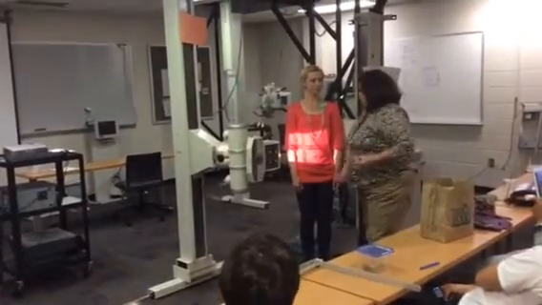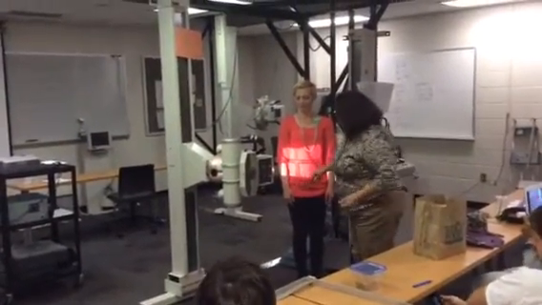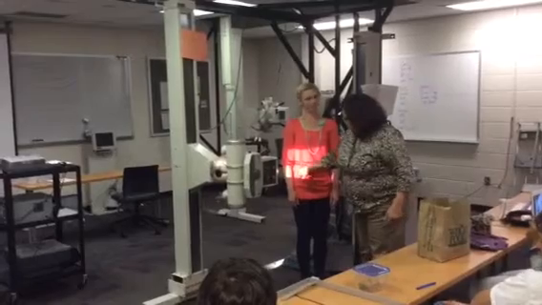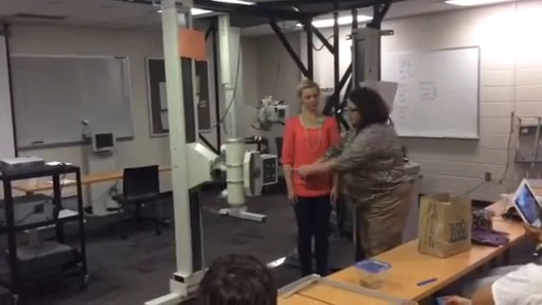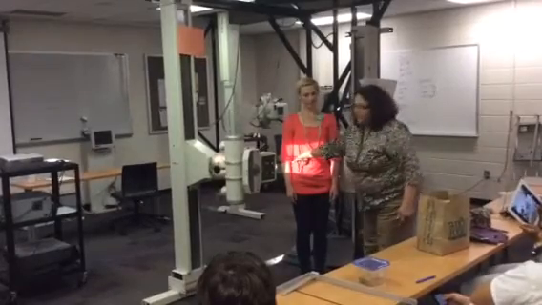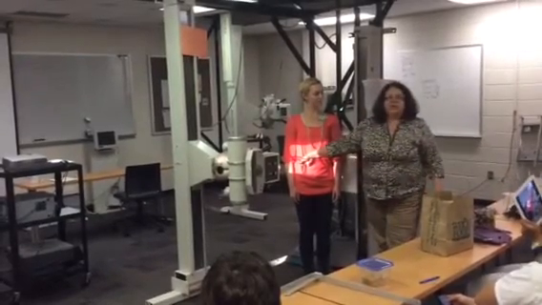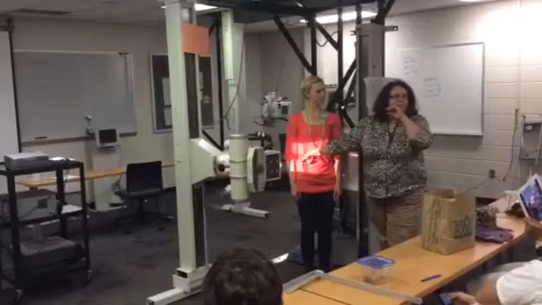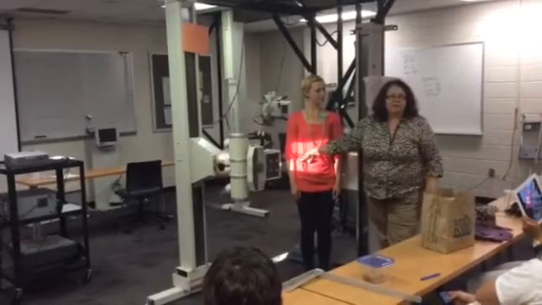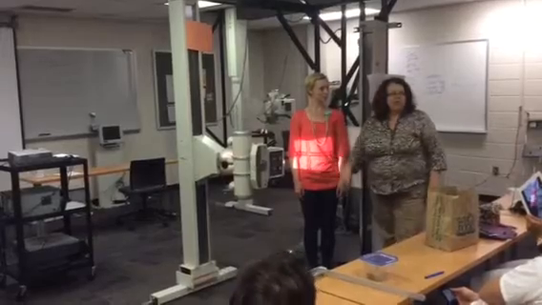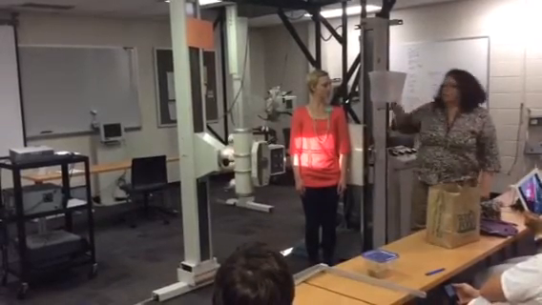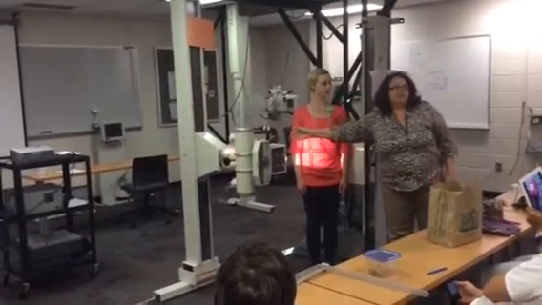Okay? Now, the collimation, the vertical part of the beam, you should find the ASIS and then enter about 1.5 inches medial to the ASIS. And she's already positioned that way. I'm not going to move her because she's already in that position. So the vertical line is 1.5 inches medial to the ASIS. That's on the side that's closest to the tube.